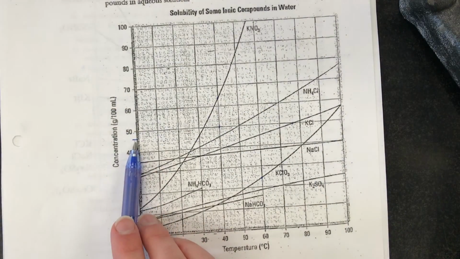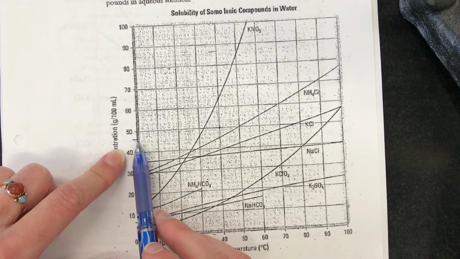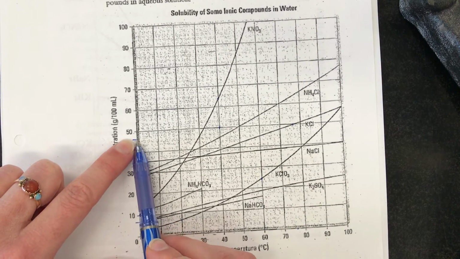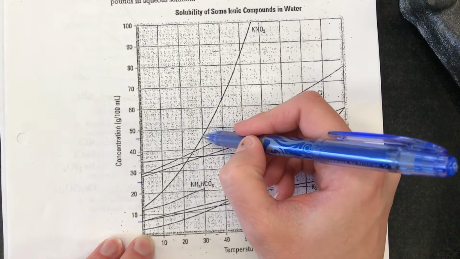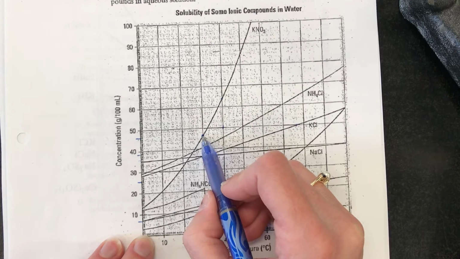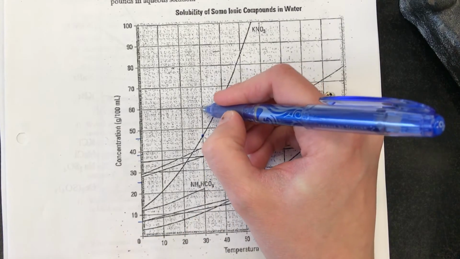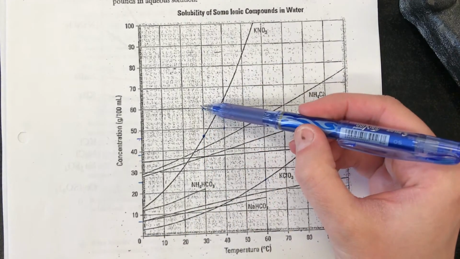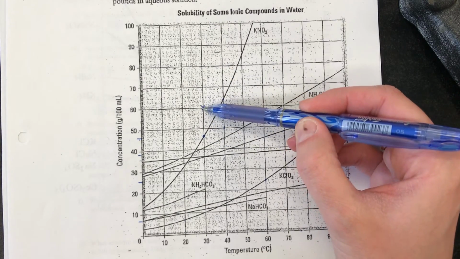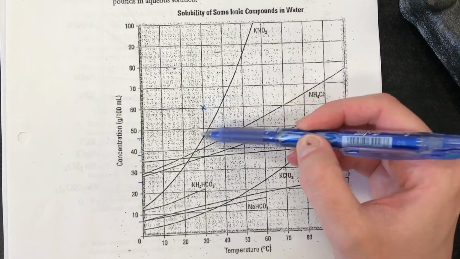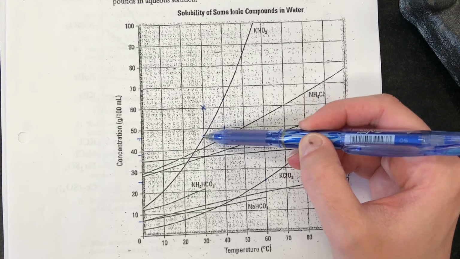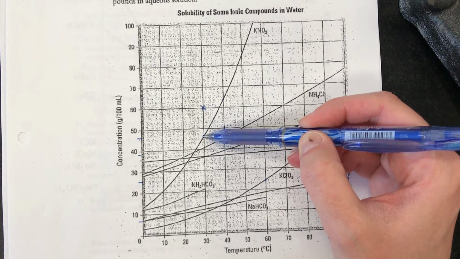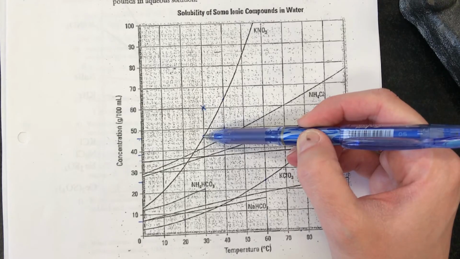So at 30 degrees, we can only have about 46 grams of potassium nitrate dissolved in 100 milliliters of water, which means that this is our saturation point, and we have 60, we're way up here, 60 grams dissolved in 100 mL at 30. So now we have the case where it's over the line. If it's above the line, that means we have more solute dissolved than there should be at that temperature for a saturated solution, which means we have a supersaturated solution.